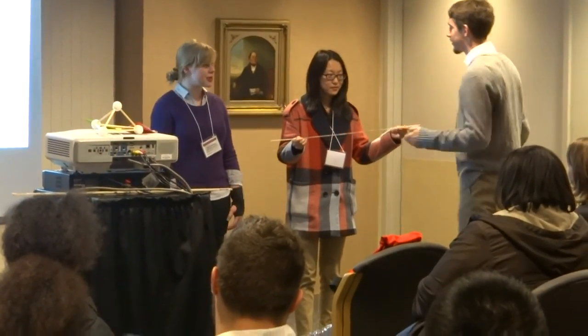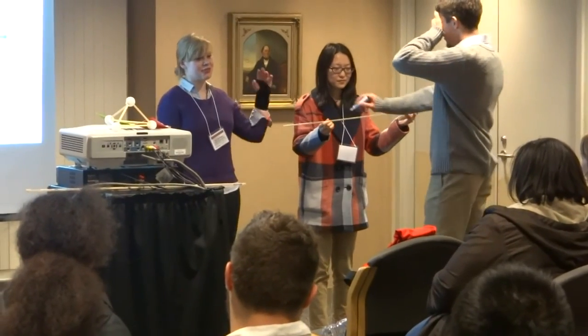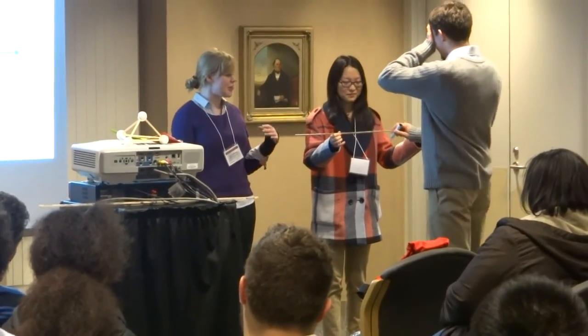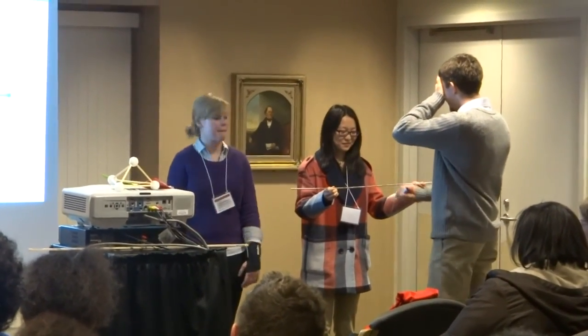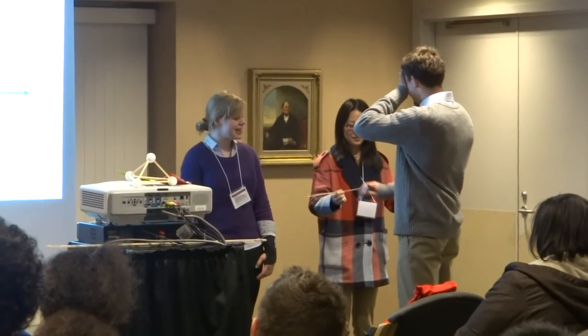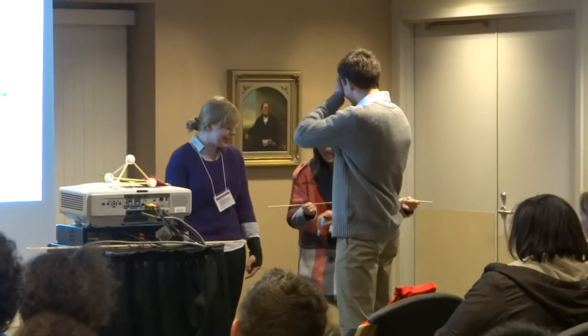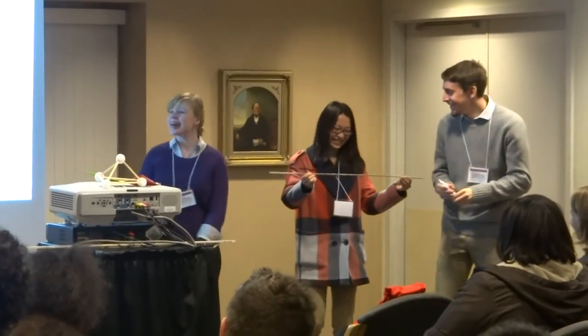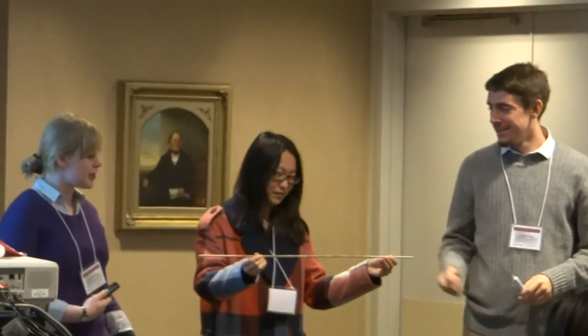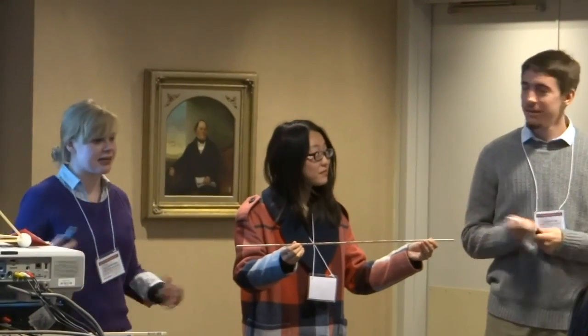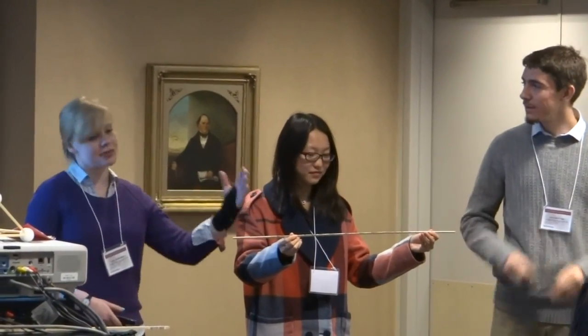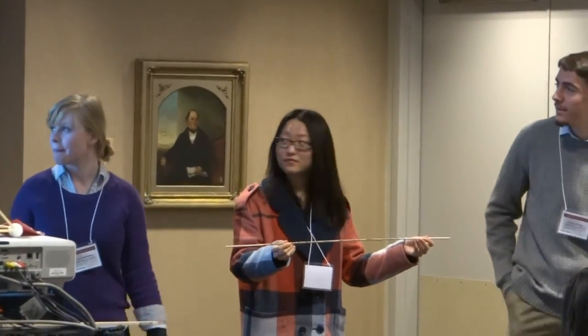In the classical broken stick method, Alex is going to choose 5 random points on the stick, so hopefully he can actually mark them. He's having a bit of trouble. Okay, now that we've picked these 5 random points, you would break them simultaneously. Obviously we can't do that, but you could just go along the stick and break them.